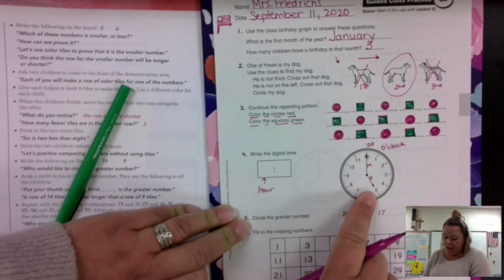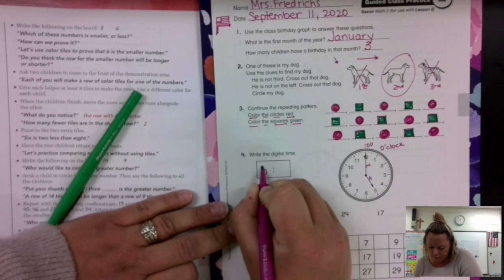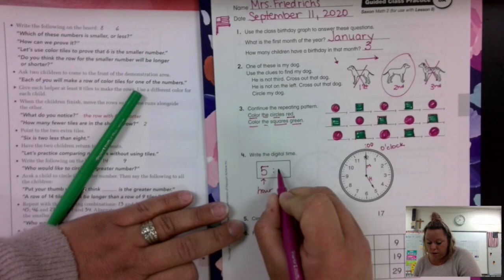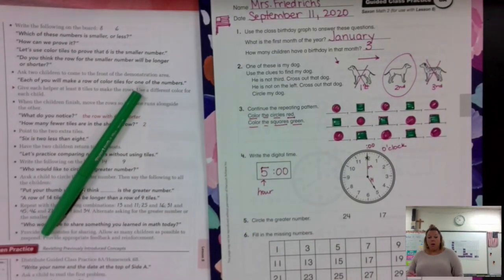So what time is it? It is 5 o'clock. So over here, I'm gonna write 5, and I'm not gonna write out o'clock. I'm gonna put those 2 zeros. Those 2 zeros mean o'clock.